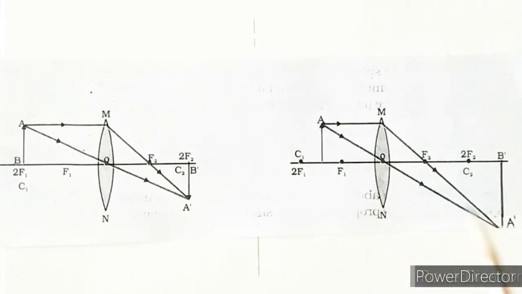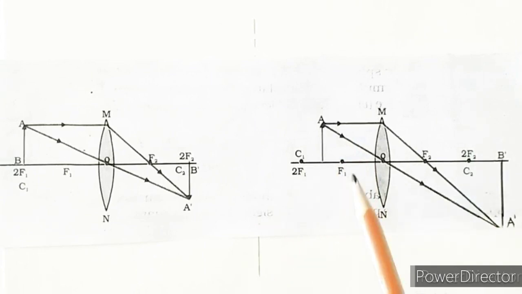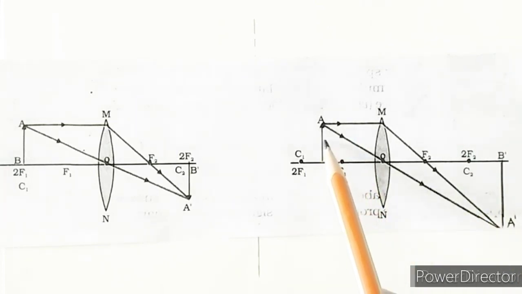Whichever you draw, it will meet at this point. So this is B bar, A bar. This is the image. So what is the position of the object? Between 2f1 and f1. What is the position of the image? Beyond 2f2. What is the size? See this size of the object. This is the image. It is enlarged.